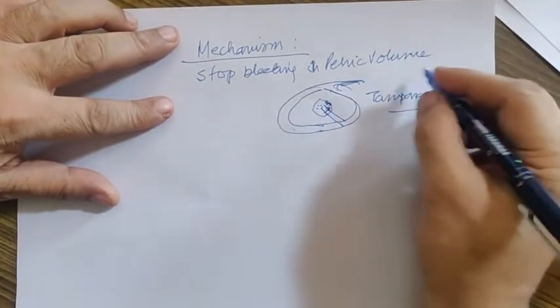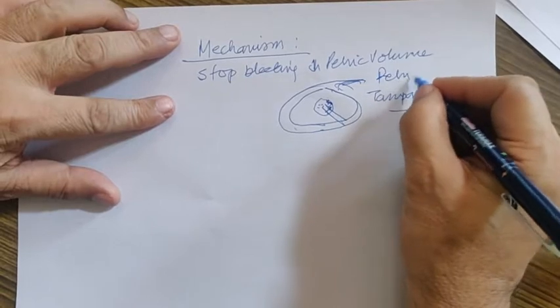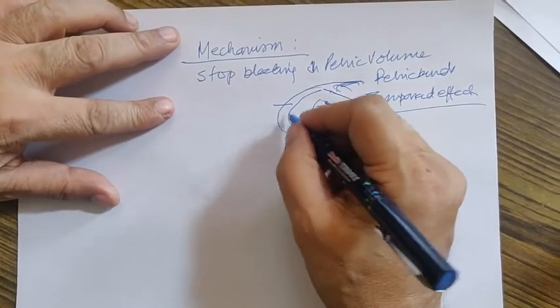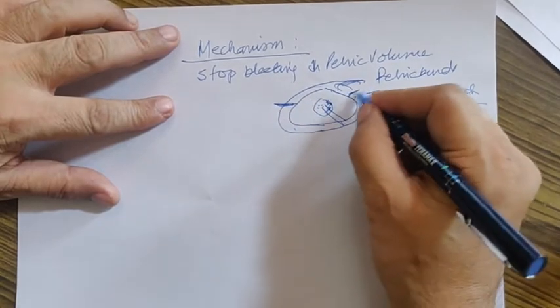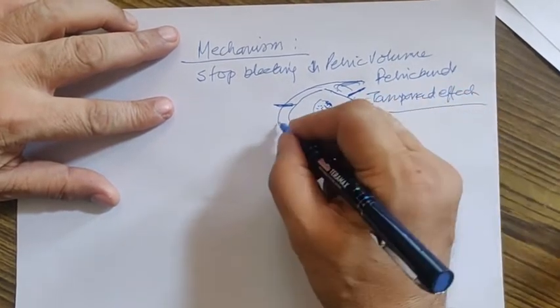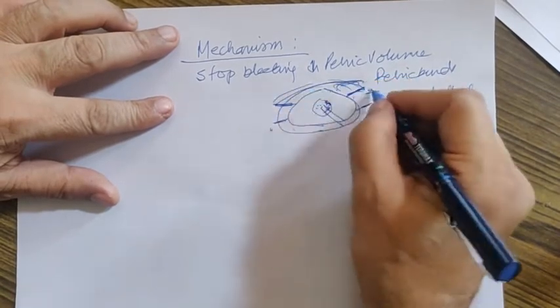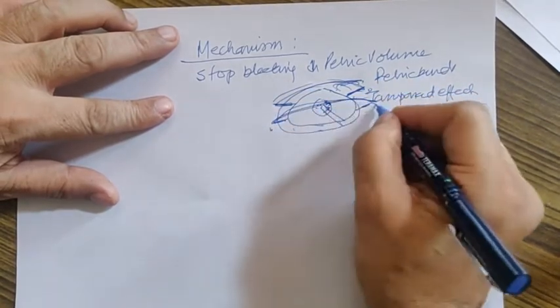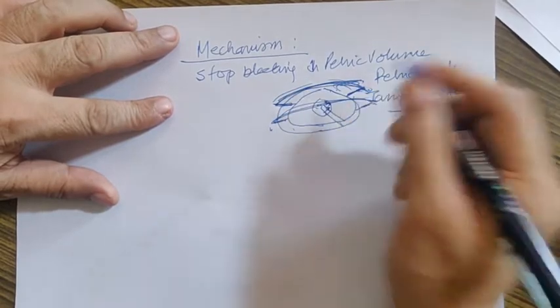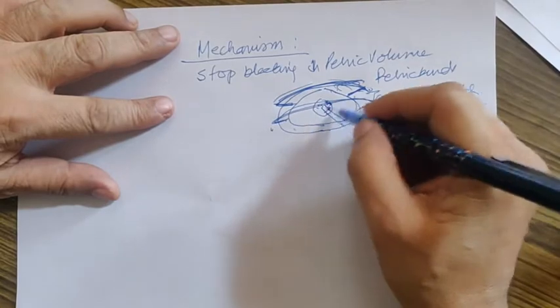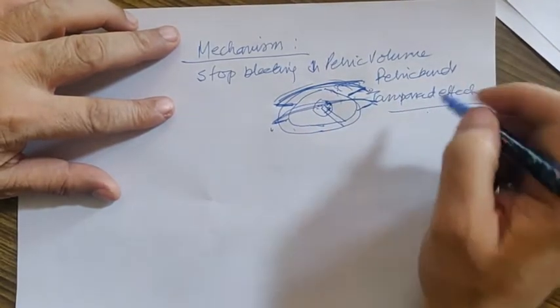So pelvic binder, or you can use an external fixator into this and this side of pelvis, and this external fixator can be compressed anteriorly, to reduce an open book fracture and reduce the bleeding.